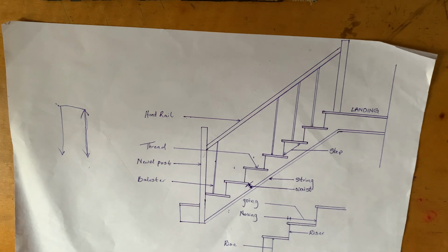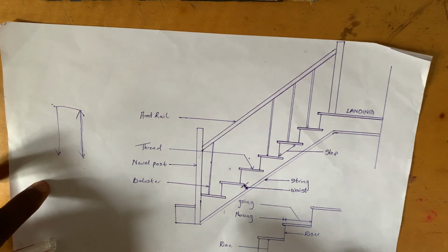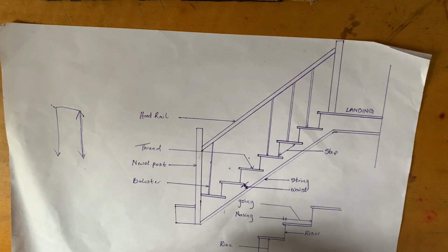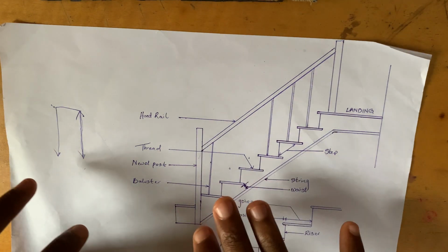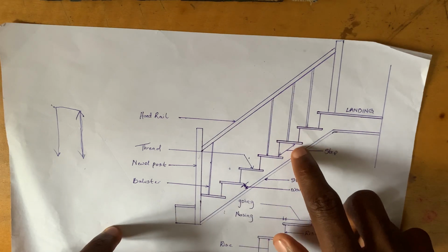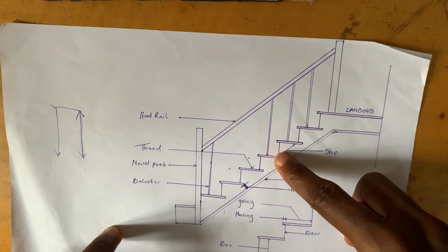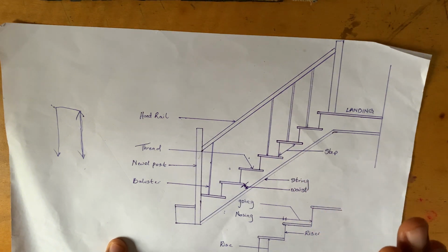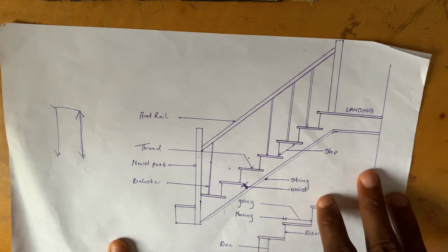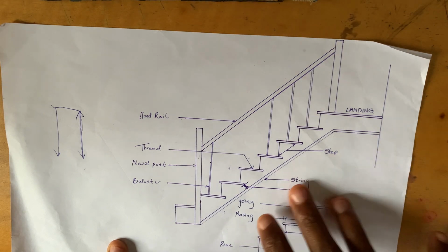So the first part of the staircase we are going to be treating is the unit of the staircase, which is the step. The step is what makes the flight of the staircase. The step comprises the combination of your tread and your riser. When you are climbing your staircase, you first climb the step, then the second step, third step, depending on how many steps you have.